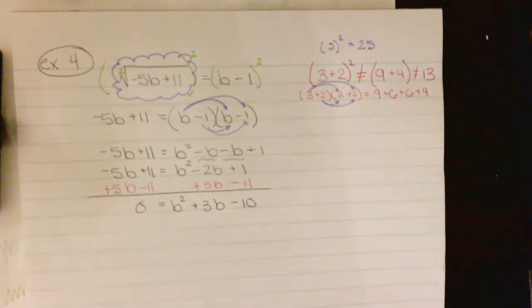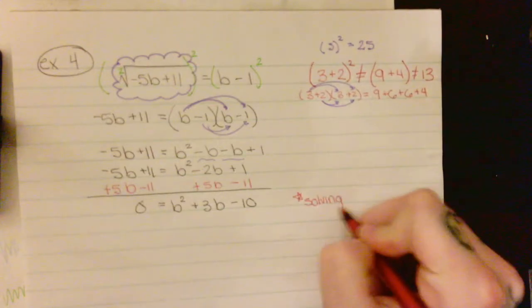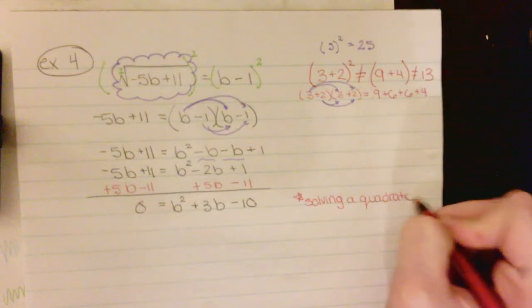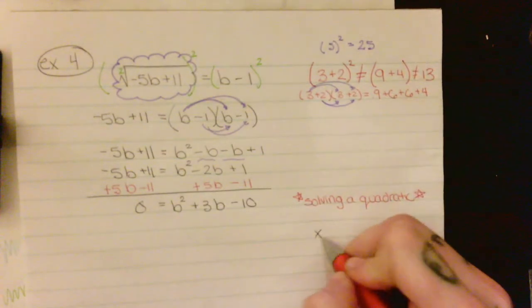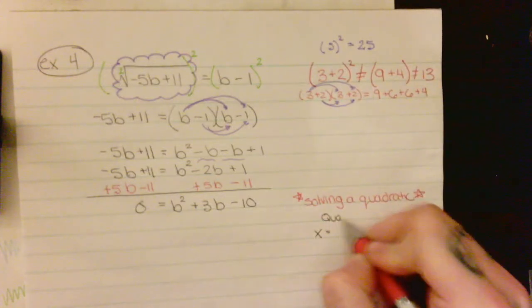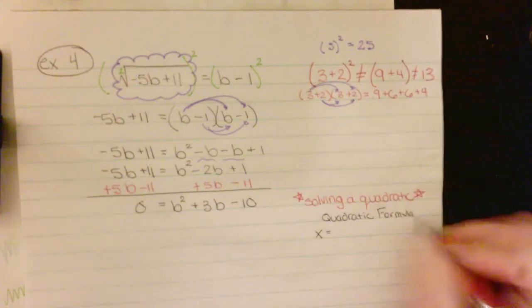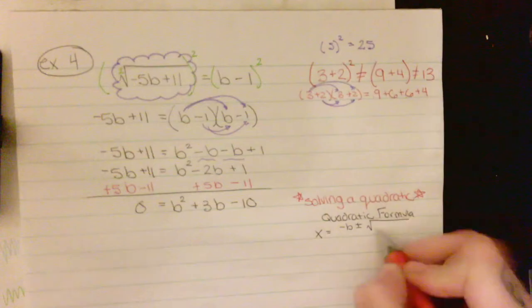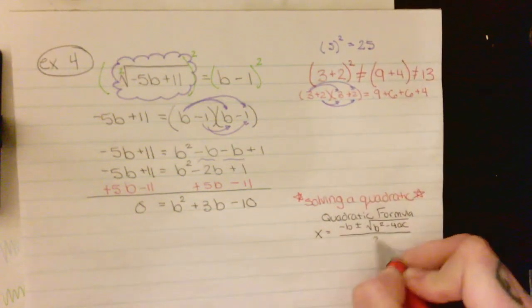Okay. Now from here, you're just solving a quadratic. Of the ways that we know, we can say quadratic formula. X equals the opposite of b, plus minus, square root, b squared minus 4ac, whole thing divided by 2a.